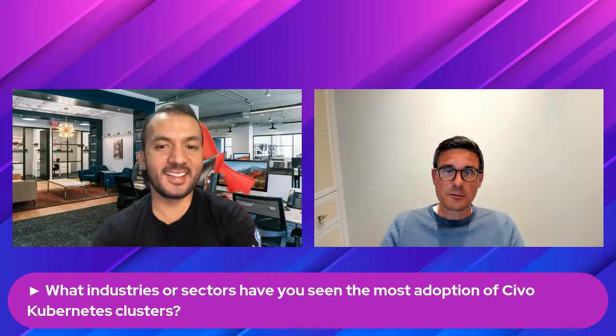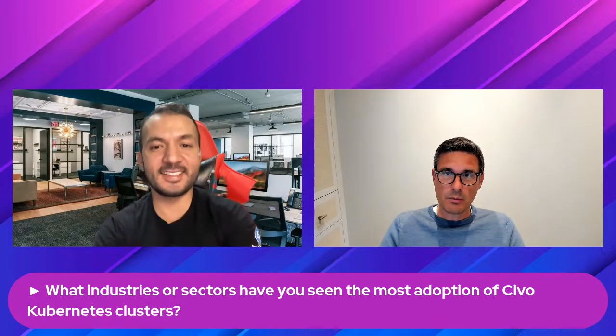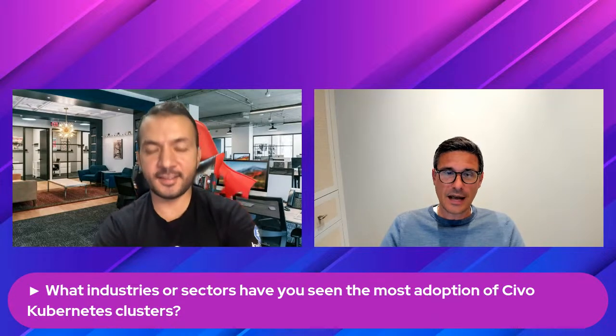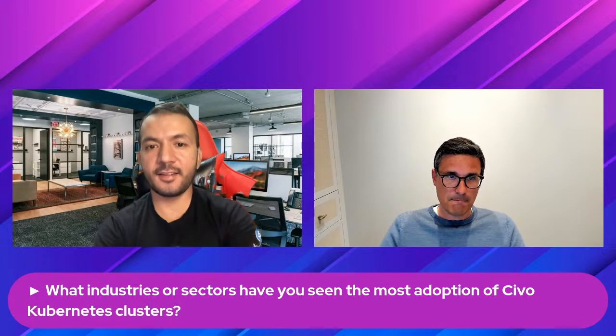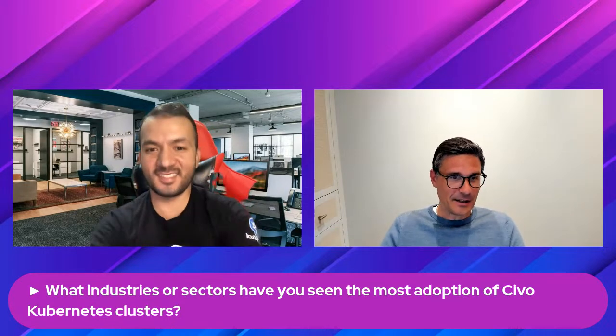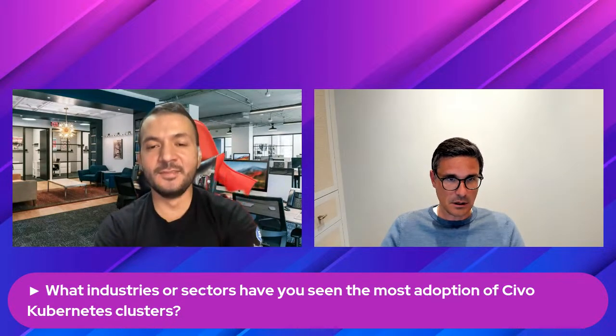Yeah, it's a real mix, but if I had to pick one, it would be newer, emerging SaaS companies that are building SaaS businesses. I guess they're looking for options to launch their business quickly, keep things simple, keep the costs down, that kind of stuff. So a lot of SaaS companies have been using Civo to great effect.